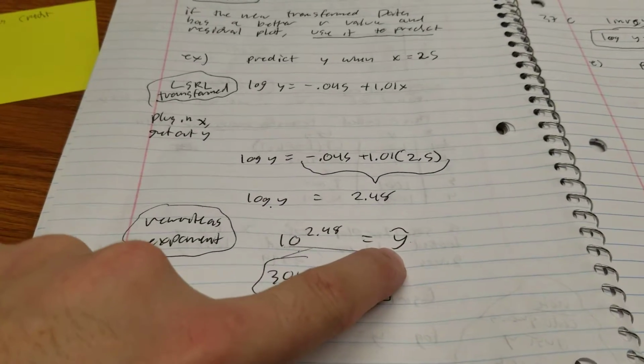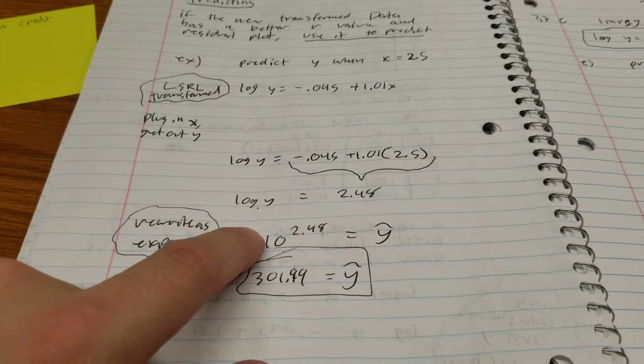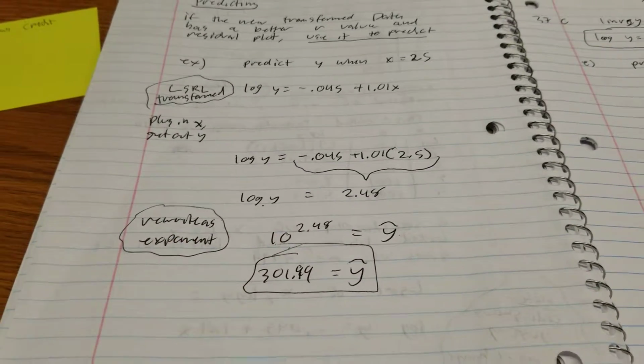And I wrote y hat because it's a predicted y. So you rewrite it as an exponent, and then you plug that in your calculator, and you get your prediction.